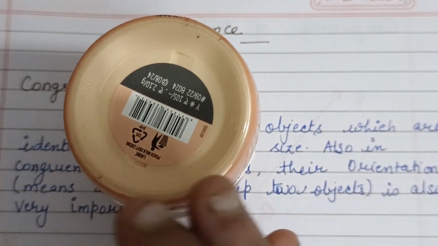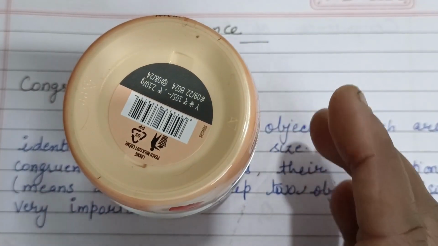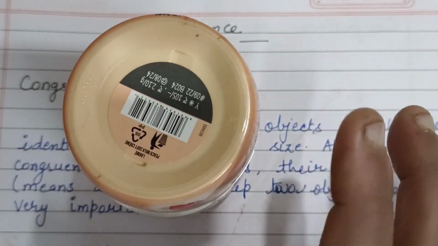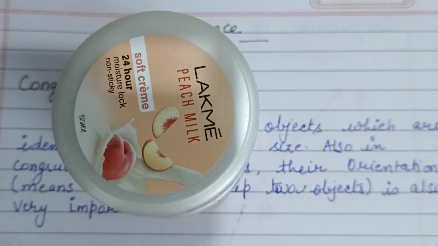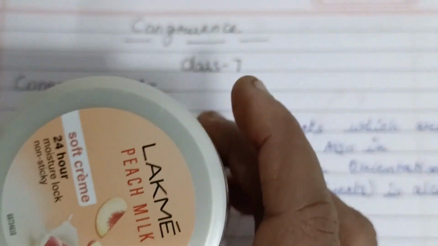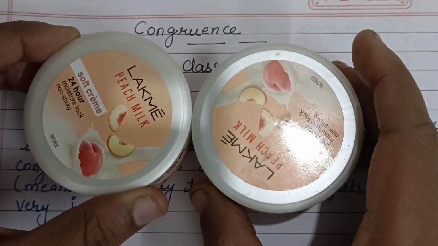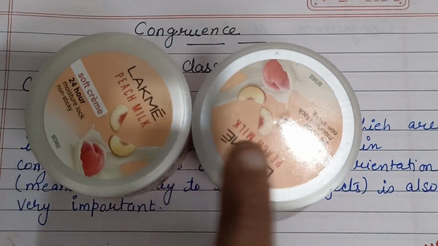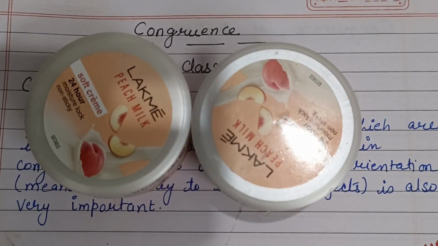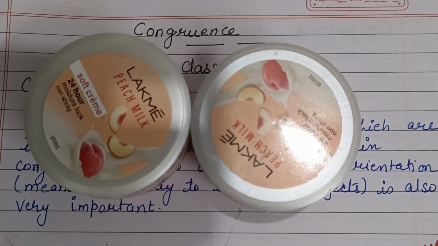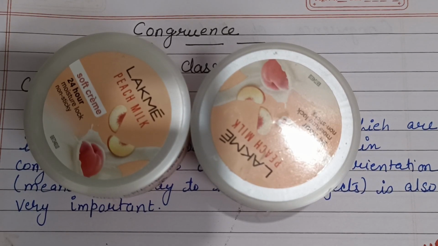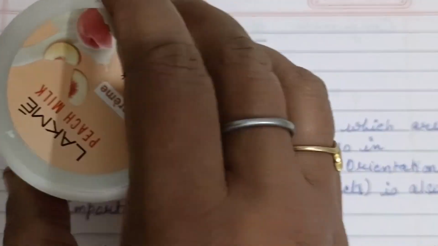So in both ways, upside down or from downside, any way if I keep it, they are completely overlapping each other. So I can say that they are having the same shape. The very first thing, they are having the same shape as well as they are having the same size also. So with the shape, size is also important.